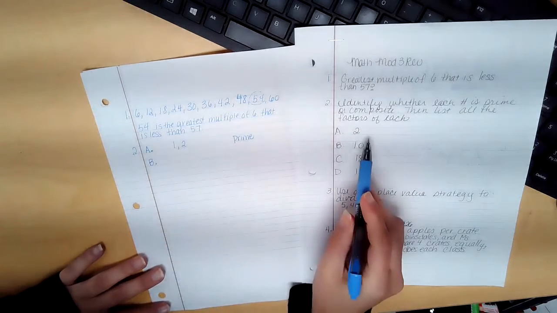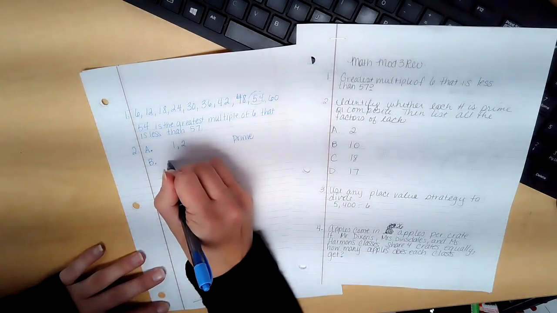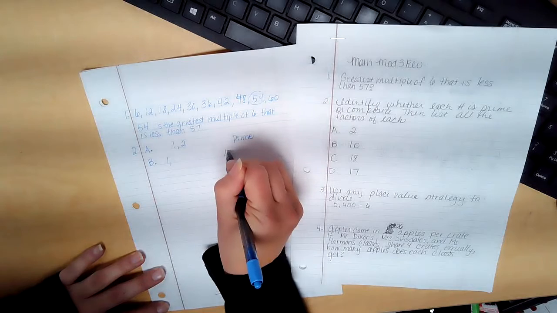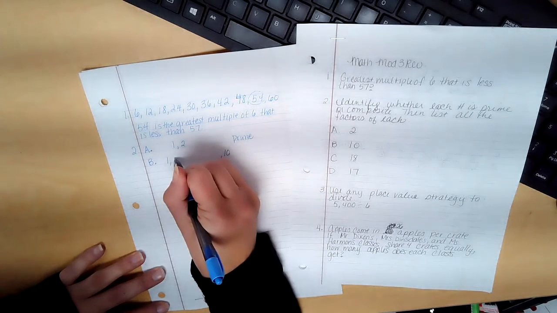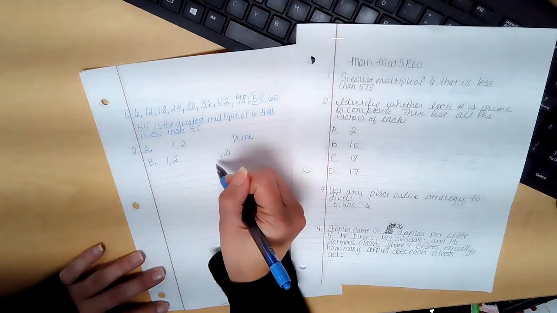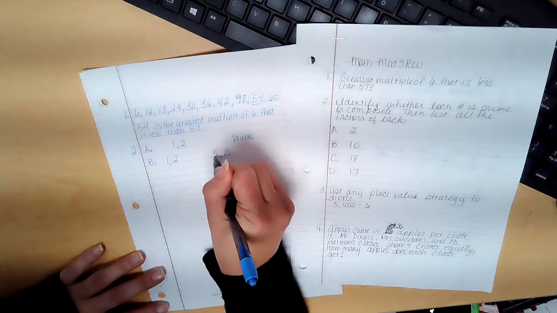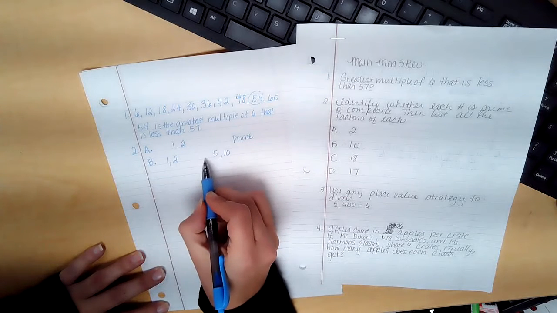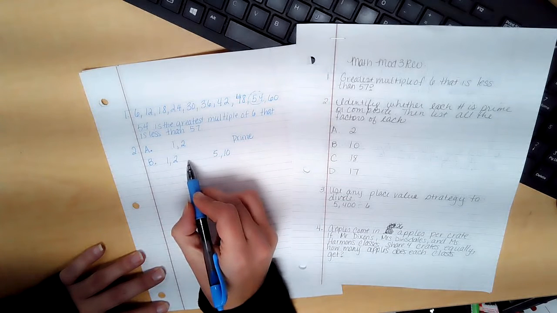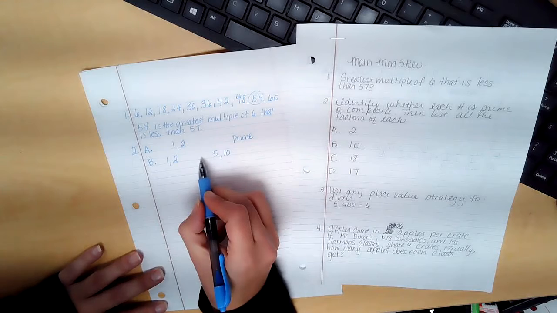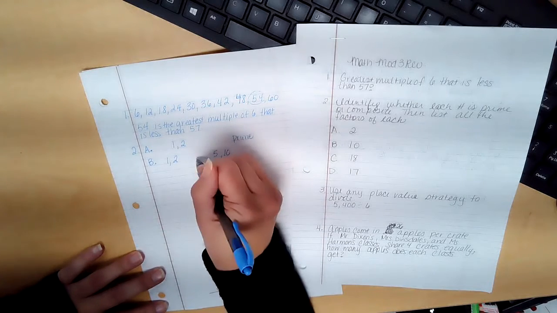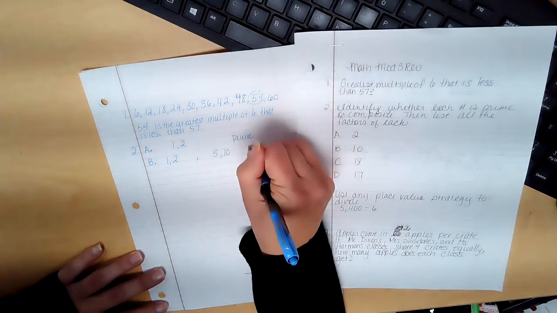Okay, B, just 10. So let's think. We would start with 1 and 10. Then I'd go to 2. 2 times what could give me 10? 5. Then I think there are numbers in between 2 and 5. 3 times anything make 10? No. 4 times anything make 10? No. But I have 4 numbers, so it's more than 2, so it's composite.